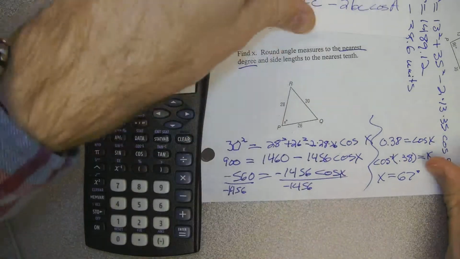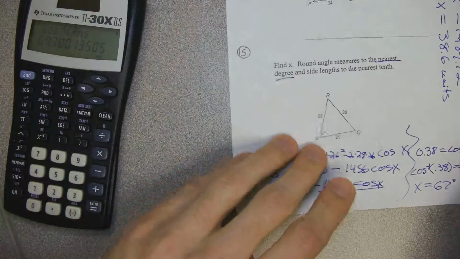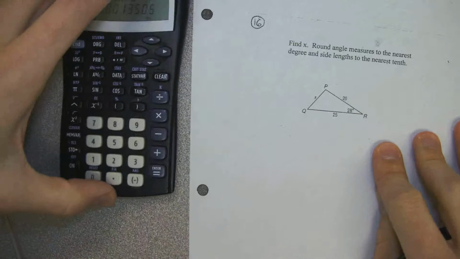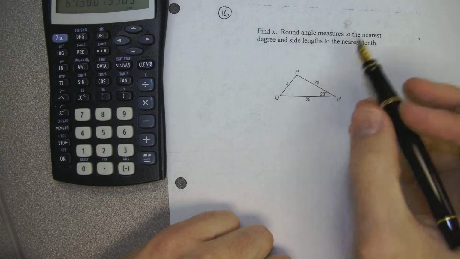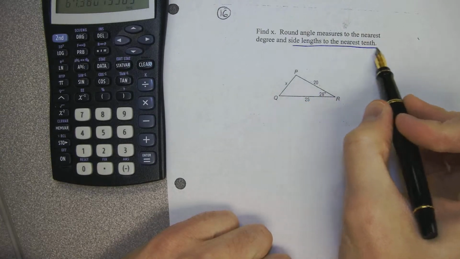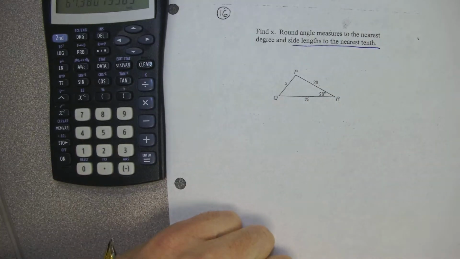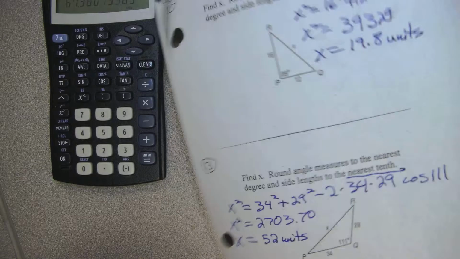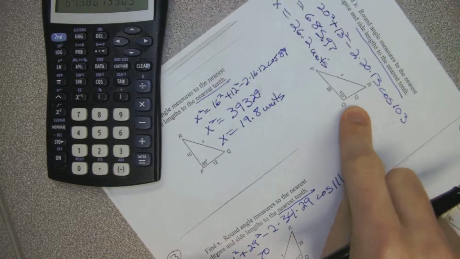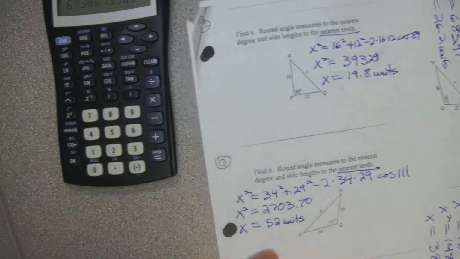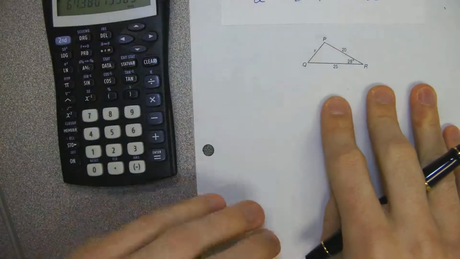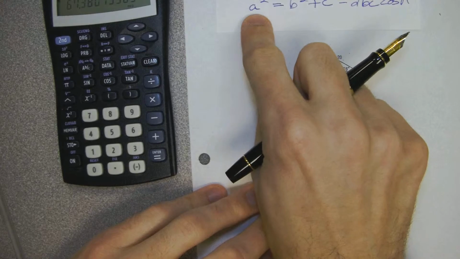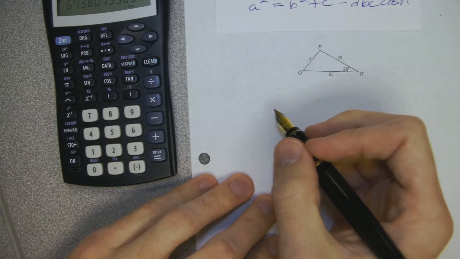All right, so we should only have one problem left because that was number 15. Here it is. Number 16. So we're trying to find x. Looks like it's a side length, so we'll round to the nearest tenth there. Notice our setup for number 16 is not unfamiliar with, say, number 11 or number 12. So again, it's another law of cosine scenario. Again, the side that I don't know goes here.